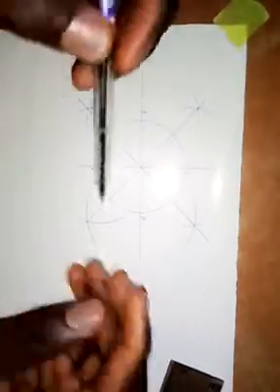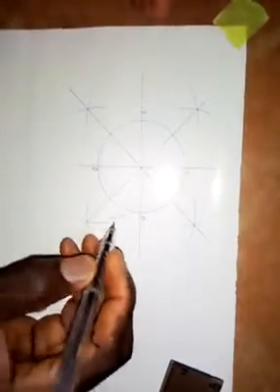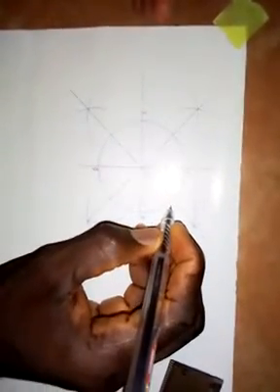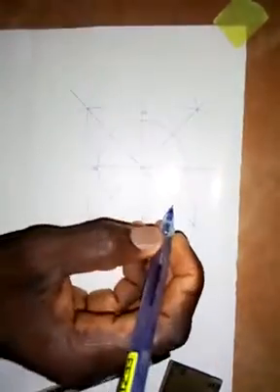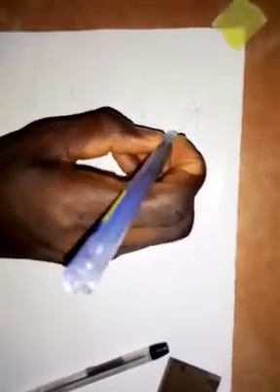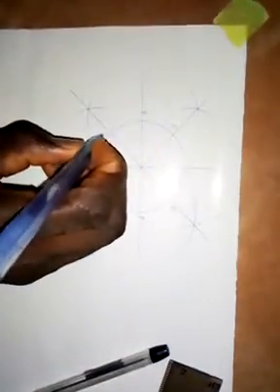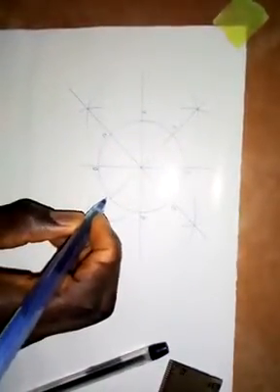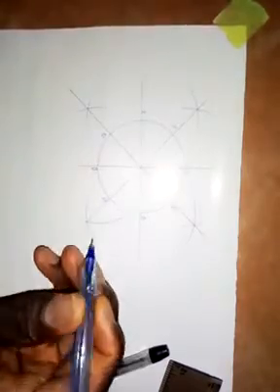If you look at what we have here, I've divided the circle into 8 equal parts. If I label this, this is point E, this is F, this is G, and this is H. So we have 8 letters there, which means this circle is divided into 8 equal parts.